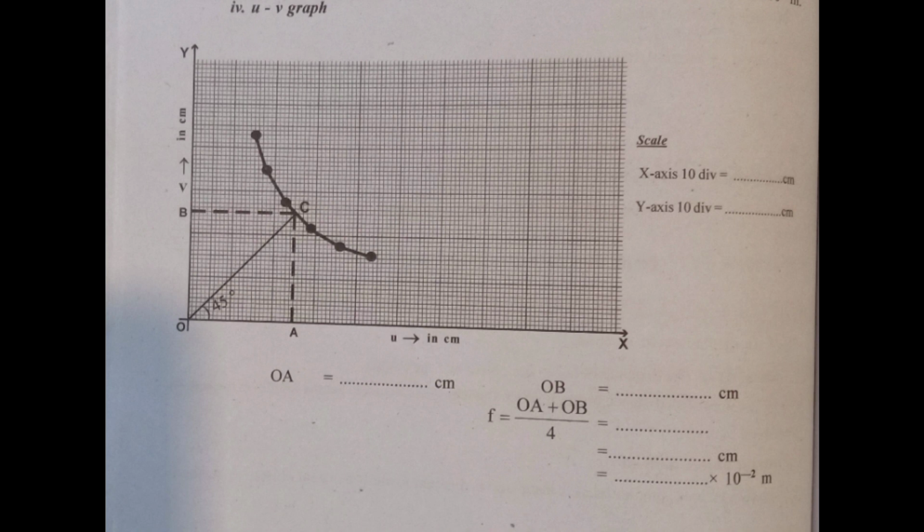Now we have to calculate the value of focal length from the uv graph. First of all we have to draw the graph. For that, the value of u is taken along the x-axis and v along the y-axis. The values are taken in centimeters, and we have to mention the scale, that is on the x-axis 10 divisions is equal to how many centimeters we are taking, and along the y-axis also 10 divisions is equal to dash centimeters. So those values we have to mention there, and then we will get the graph as shown here.